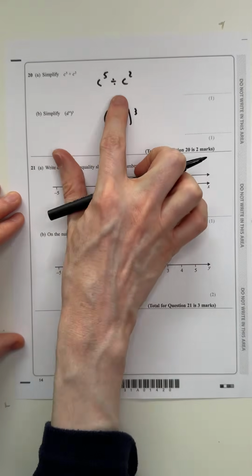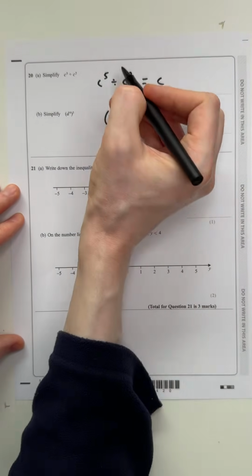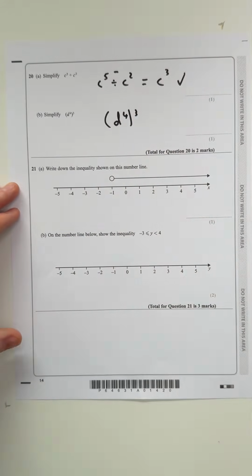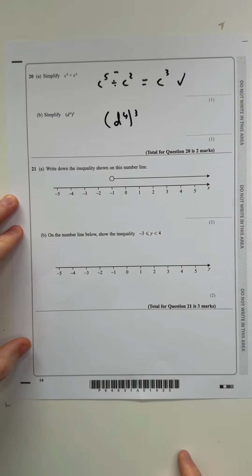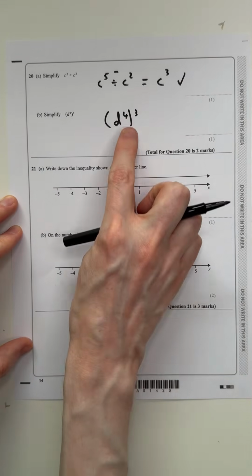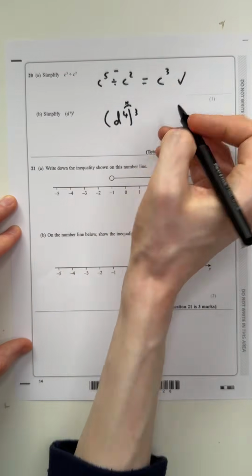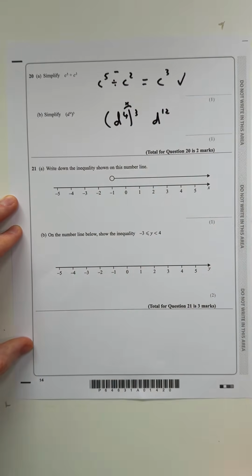So first of all, if you're dividing and you've got the same base, laws of indices, you keep the base the same and you subtract the powers. So 5 subtract 2 gives you 3. That's the first one. If we're multiplying, we add the powers. If we're dividing, with the same base, we keep the base the same and we subtract the powers. 5 subtract 2 gives you 3. If you've got a power raised to a power, you multiply the powers. So you keep the base the same, in this case d, and multiply the powers. 4 times 3 gives you 12.